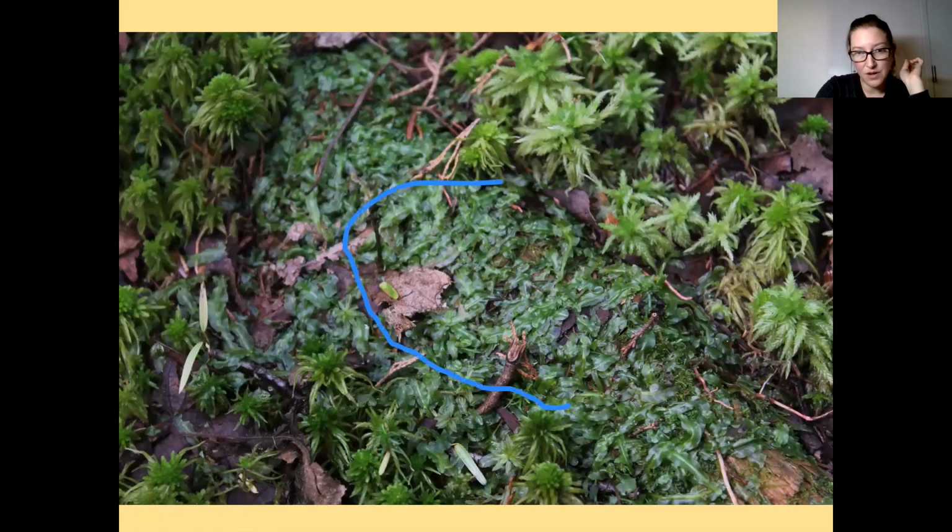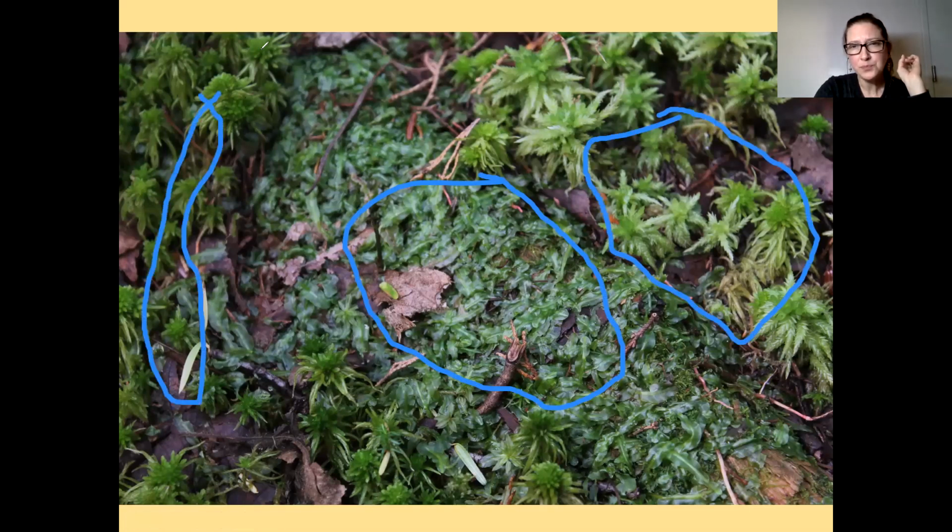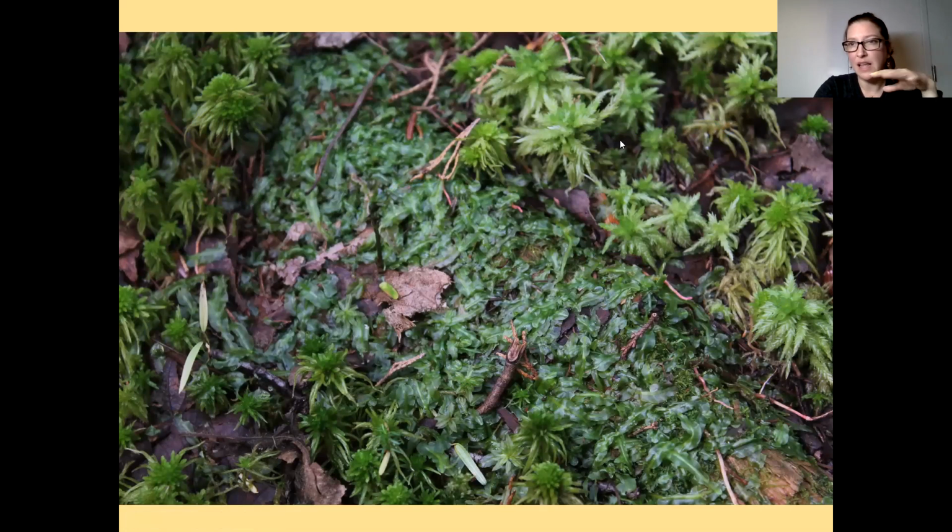All of this stuff here kind of looks like ribbons. Those are actually liverworts, but all of this stuff here is moss. There's over here some more moss. So it just gives you an idea that they can all occur together, right? They like the same kind of conditions.